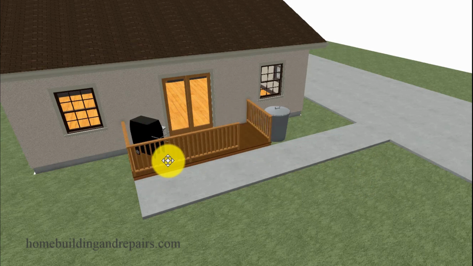Now, if you don't have a handrail around the deck, this isn't going to be a problem. If you are going to put a handrail around a deck with an opening, just put a little more thought into it. Think about some of the stuff I suggested in this video.